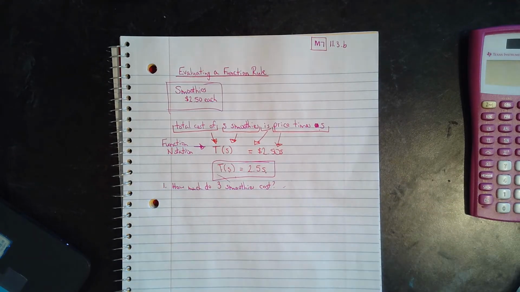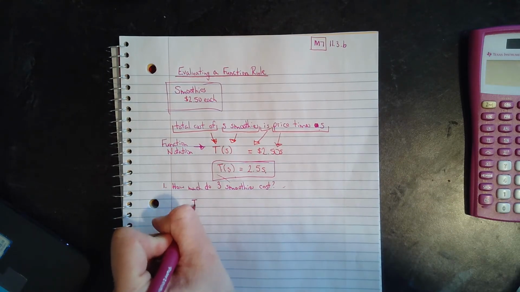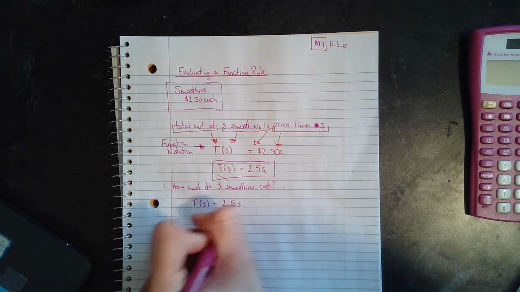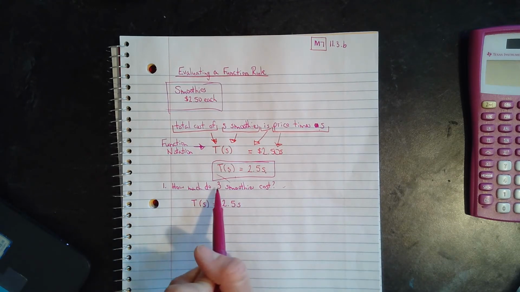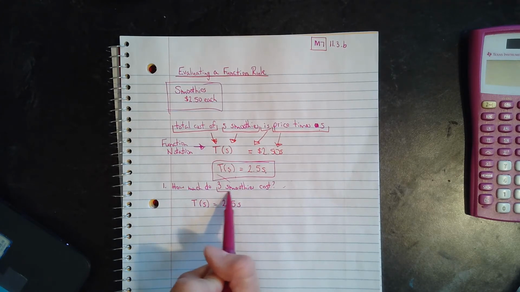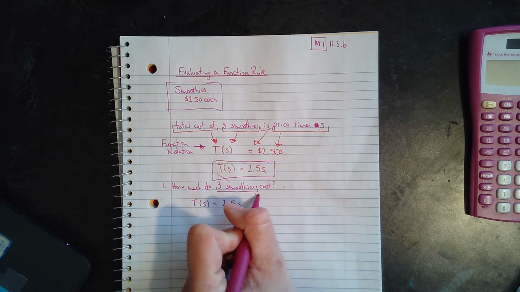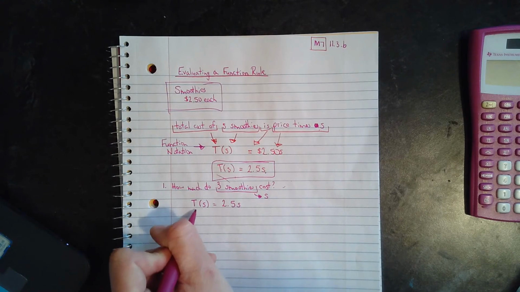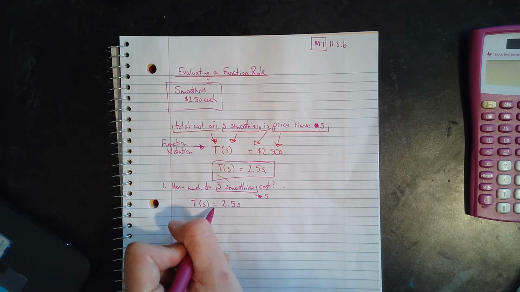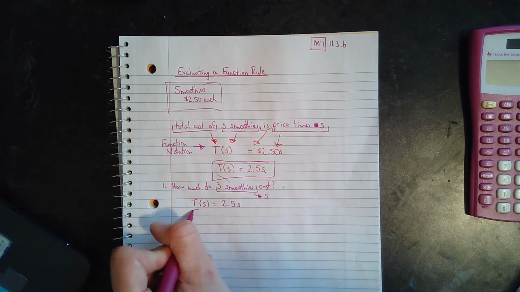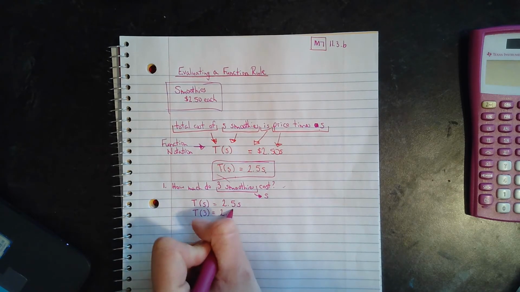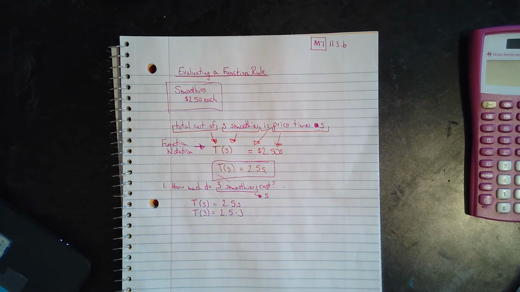So how much do 3 smoothies cost? And we're going to use the function notation to solve this, okay? Now where it's going to change is, now I know I'm buying 3 smoothies. That's S. The number of smoothies is S. So instead of total cost of S smoothies equals 2.5 times S, I'm just going to rewrite it as total cost of 3 smoothies equals 2.5 times 3.